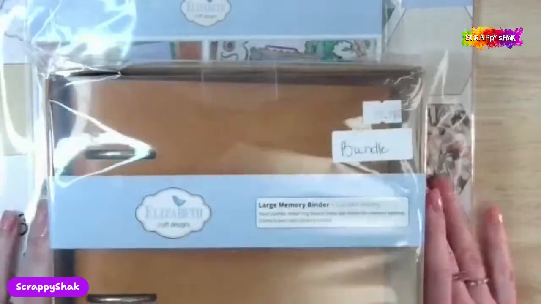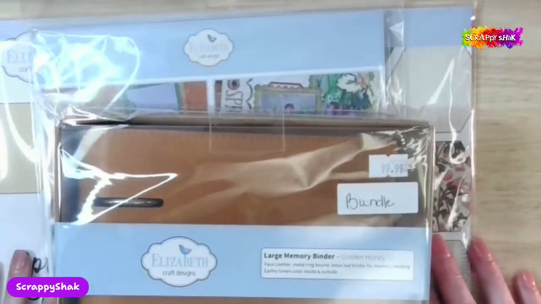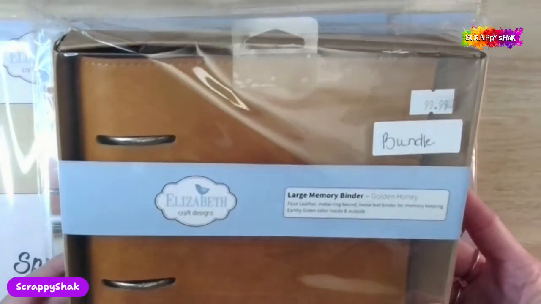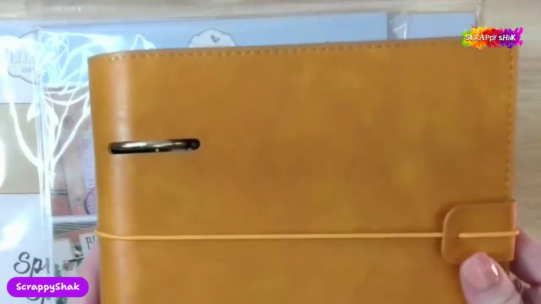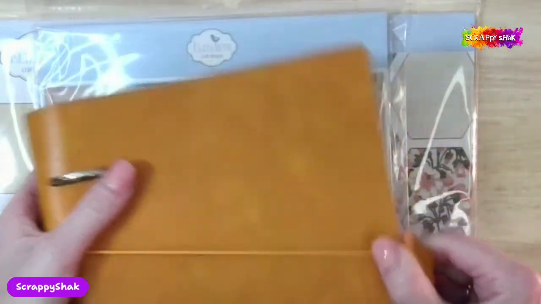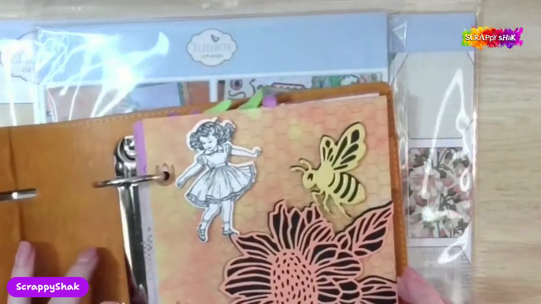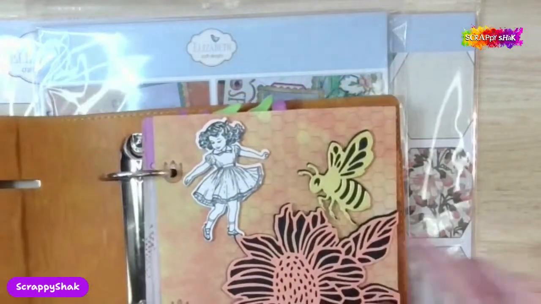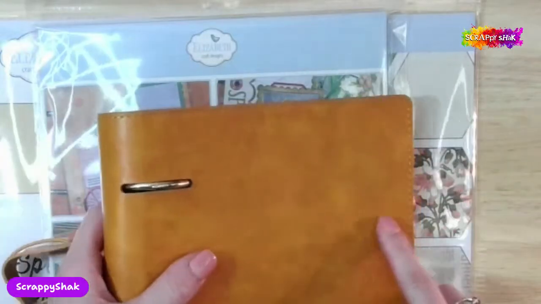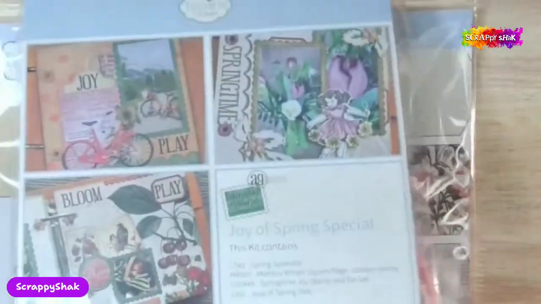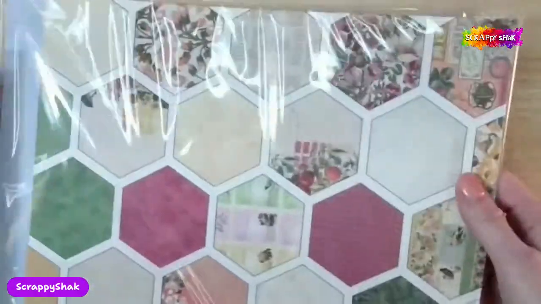Okay. So this bundle right here is $99.99. It comes with this binder that is 5x5. It has 2 rings. Well, that is the bundle price, unless I'm wrong, but I'm pretty sure. So it only has 2 rings, unlike the other memory journals that have 3 rings. Then it comes with a whole bunch of stamps and dies, which I will show you. And then it comes with a pad of paper.